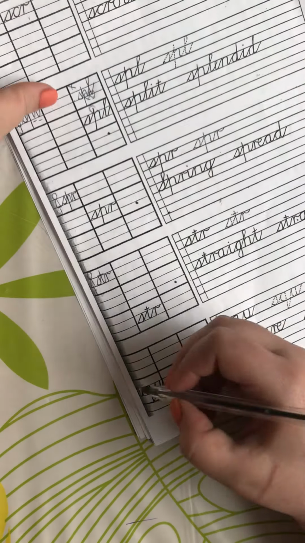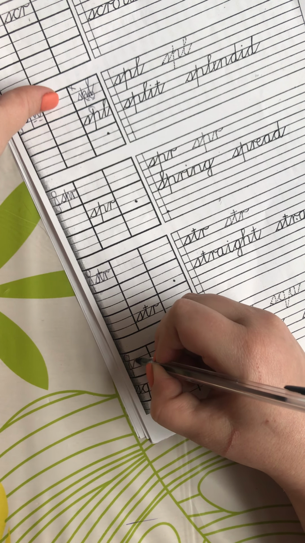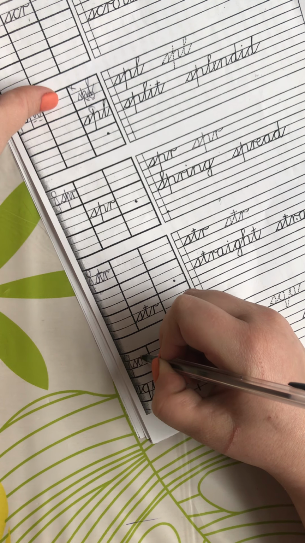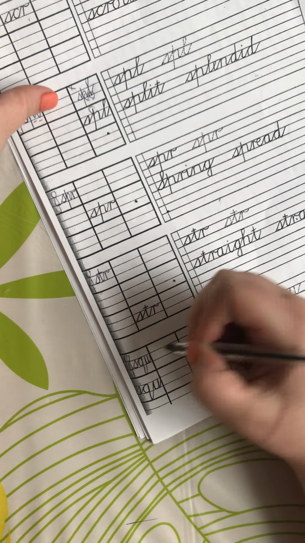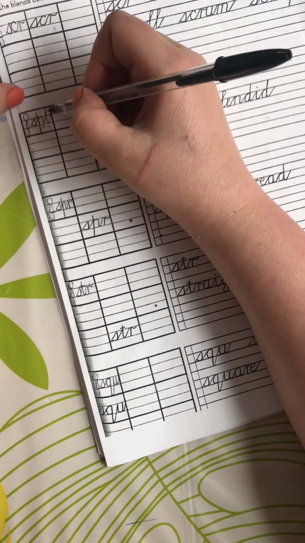Good, and then the last one, squa, a. Between the body and the tail, I go up for my s, send it as if I'm making an a, but then I go straight down into my a. And remember, they all end between the head and the body.